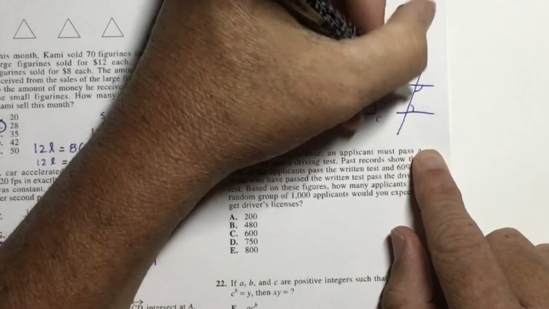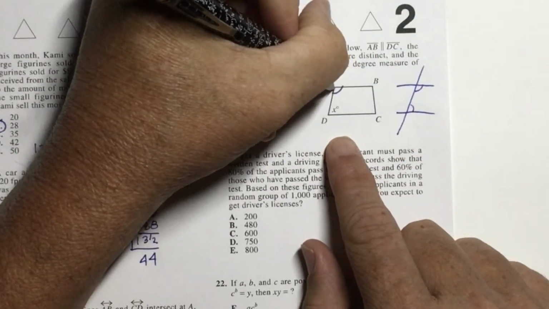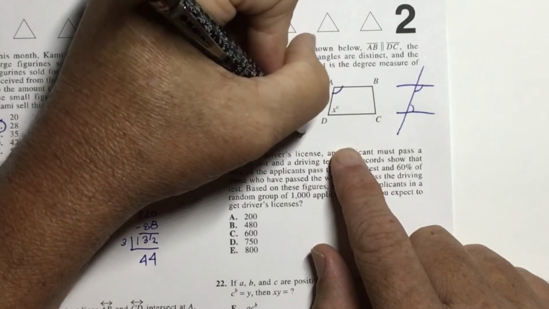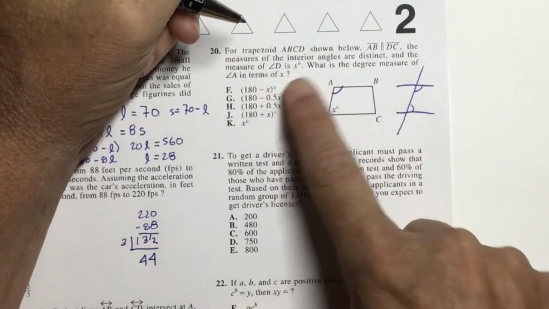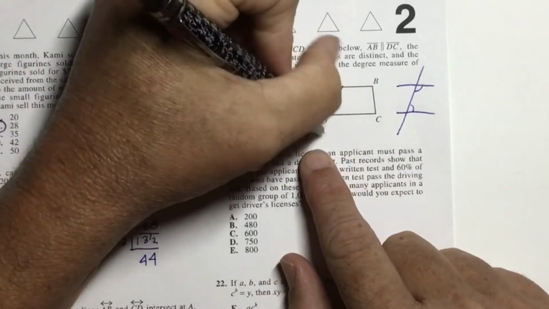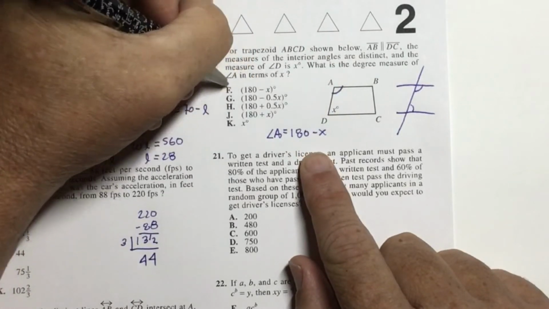Likewise, angles there and there, they're called corresponding angles, equal 180. That means that 180 is the total. They're asking what is the degree measure of angle A, so that means angle A should equal 180 minus x, which is F.